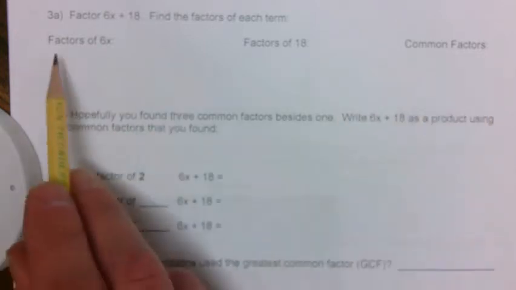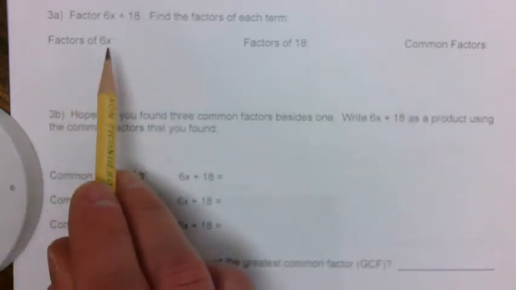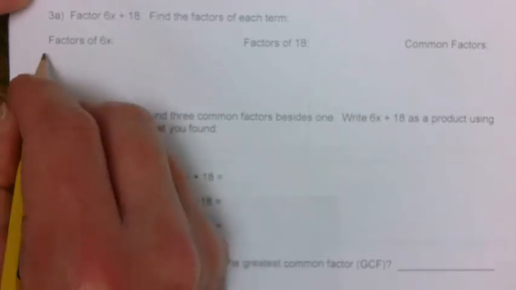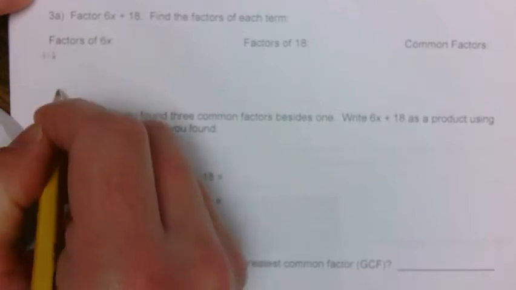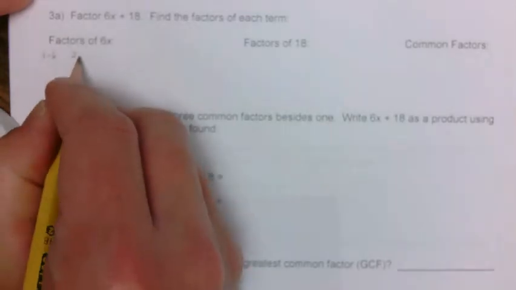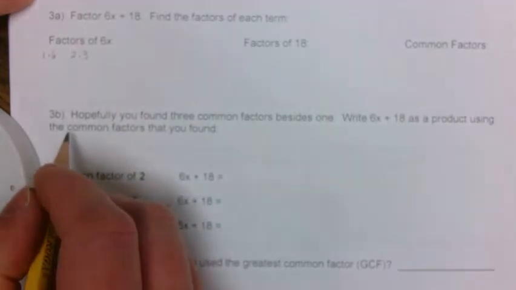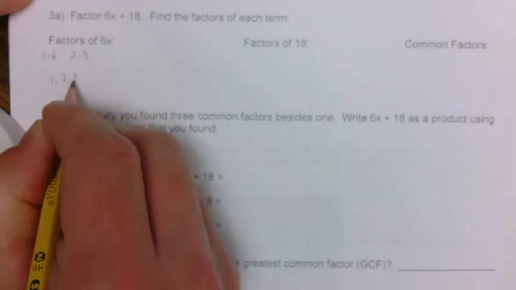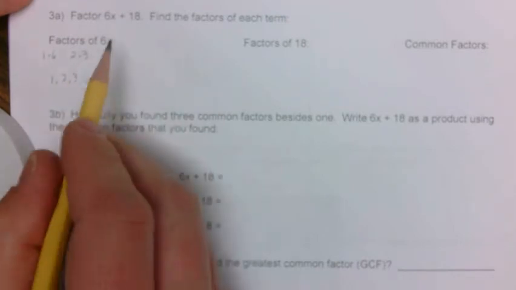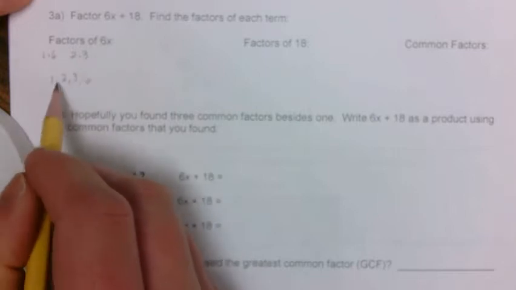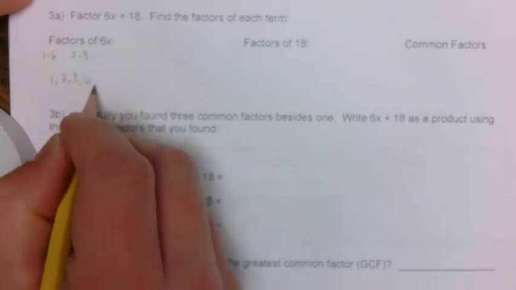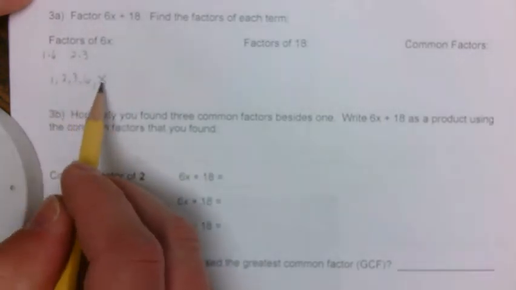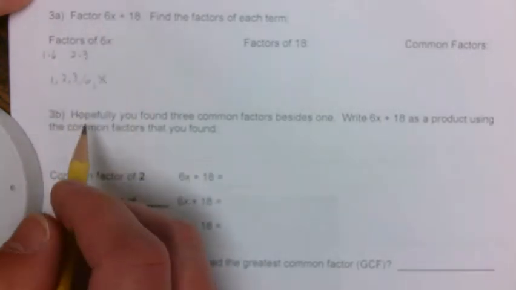All right, let's start with the factors of 6x. Now, for just a moment, I'm going to ignore the x and I'm going to think about the factors of 6. One way to make 6 is if you do 1 times 6. Another way to make 6 is if you do 2 times 3. All right, so the factors of 6 would be 1, 2, 3, and 6. Now, since it was 6x, in addition to having the factors of 6, I'm also going to put a variable x in that list as well. 1, 2, 3, 6, and x are the factors of 6x.